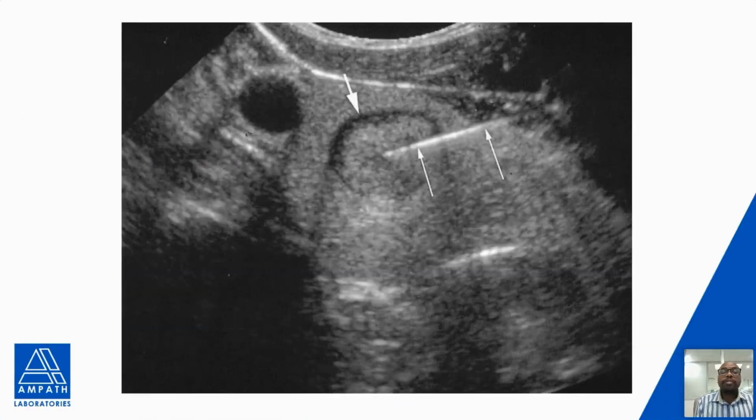This is just a micrograph showing an example of an ultrasound guided FNA. We are able to see the tip of the needle within that solid nodule, which helps reduce results which are unsatisfactory or inadequate. And you are able to avoid things like blood vessels, which you can easily see on ultrasound.